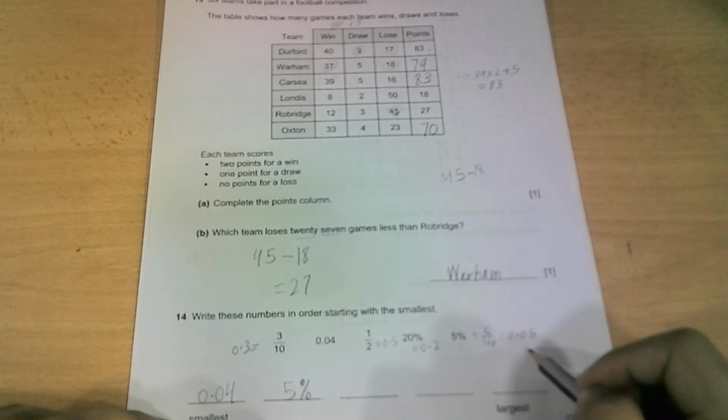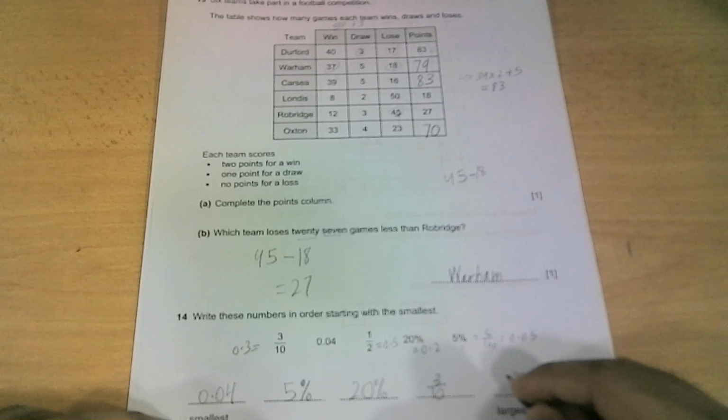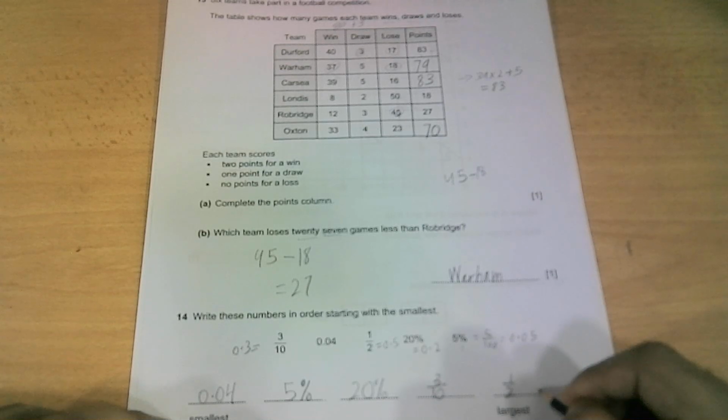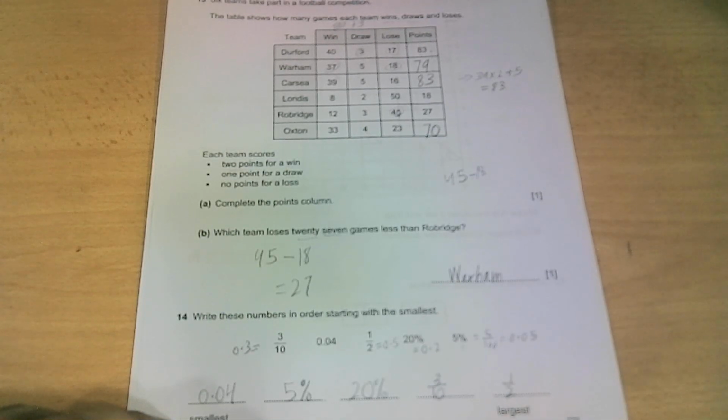So 5%, and then goes 20%, which is 0.2, and then goes 3 over 10, and then it is 1 over 2, which is the largest. Moving on. So question number 15.